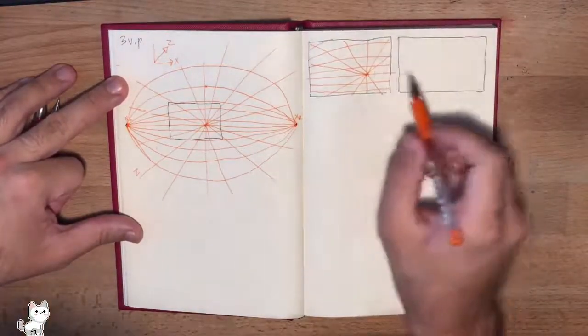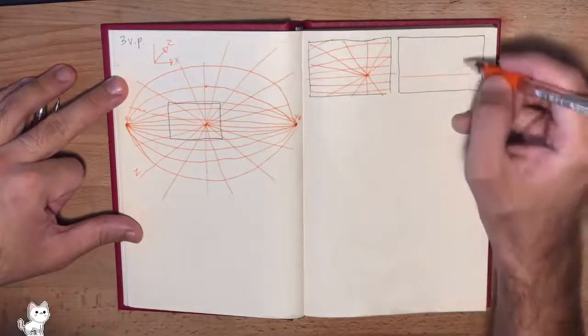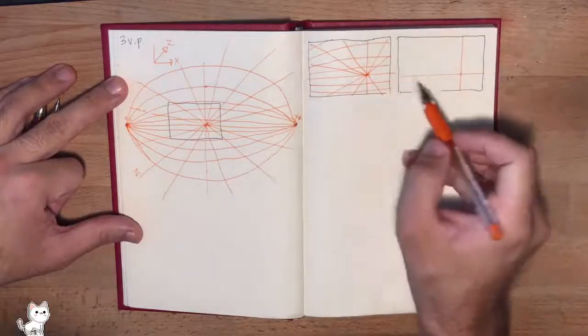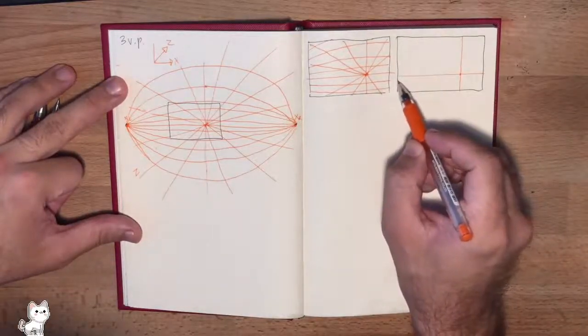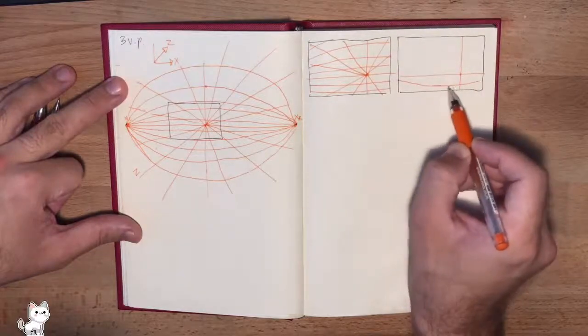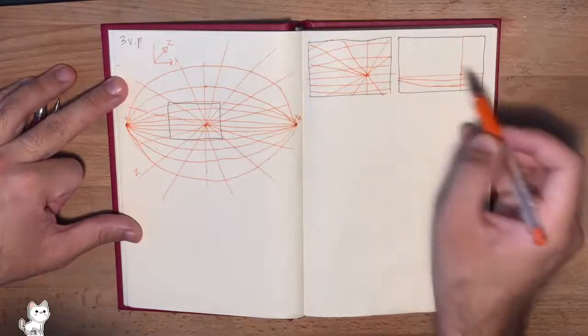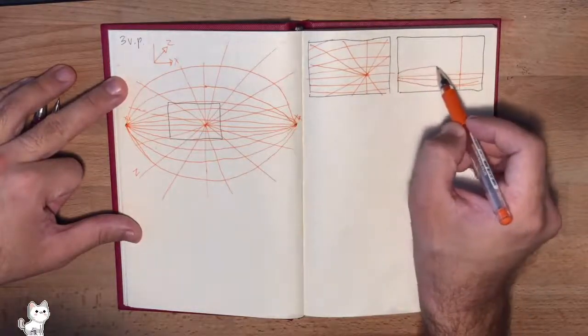Or it can be a wider angle lens. With a wider angle lens, the curvature will be stronger. And same here in between.